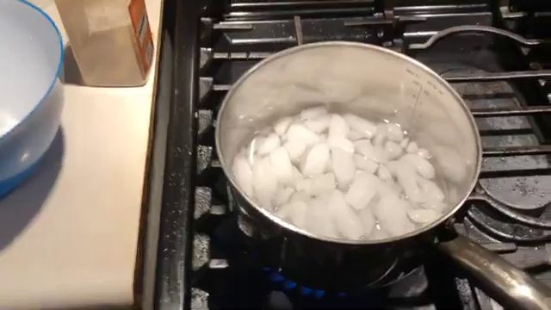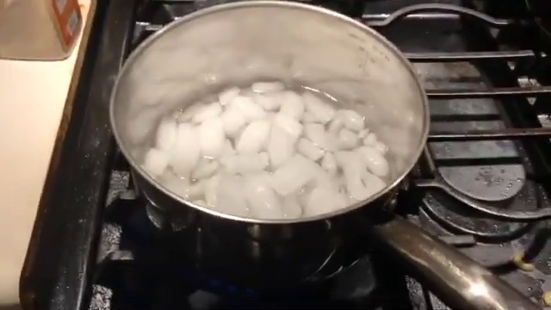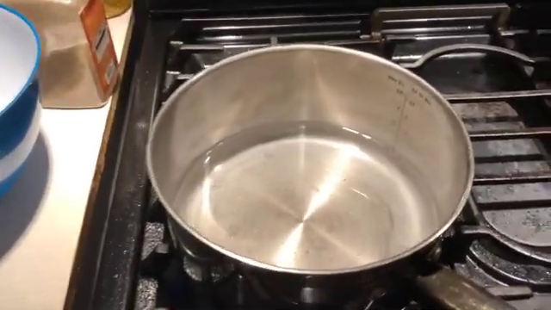See, as I'm adding this ice, you can already see that there's some liquid around the bowl. However, if we speed up this process, we can see that it quickly turns to liquid.